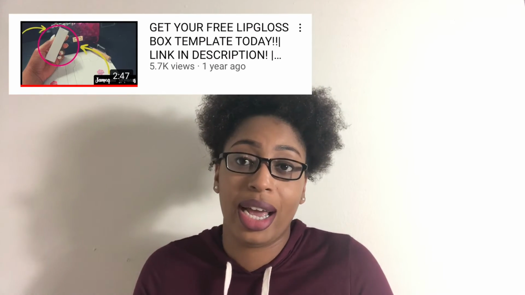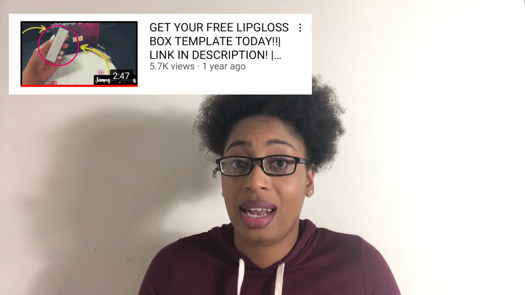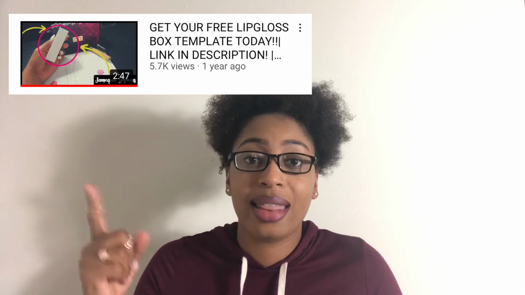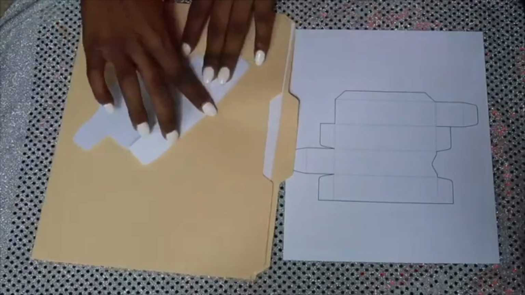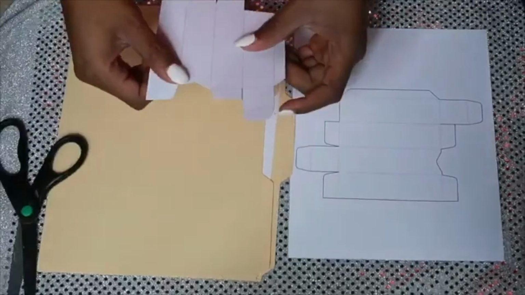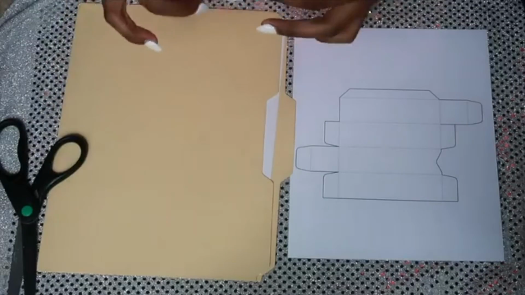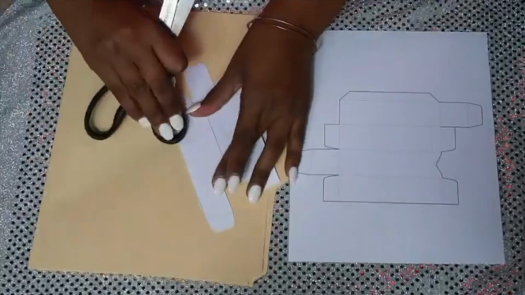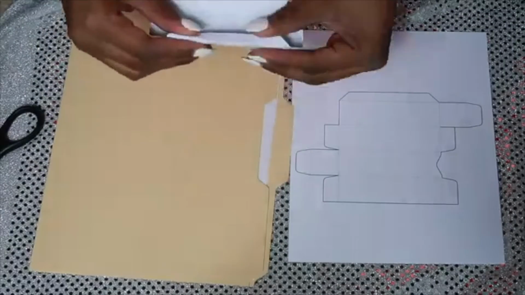Simple. So this is my example right here. I created a lip gloss box template for my audience, and in that video I showed them step by step how to cut out the box, how to fold the box, how to make the box, basically a DIY video. And then I told them the link to this template is in the description box below. So once they go to that link, it'll bring up a landing page.